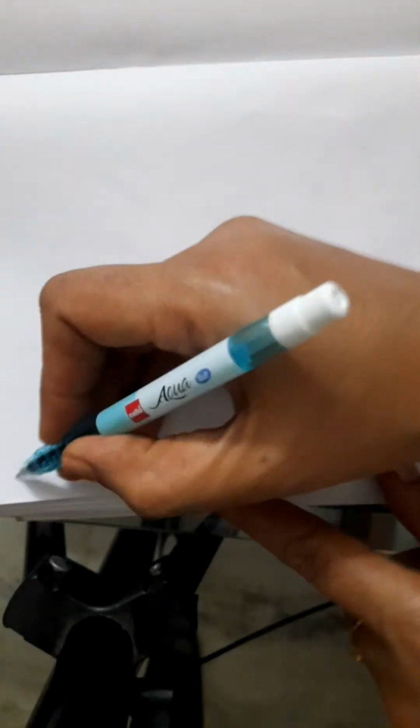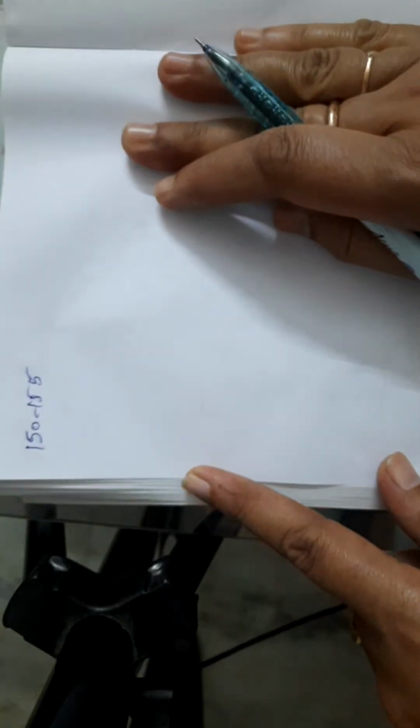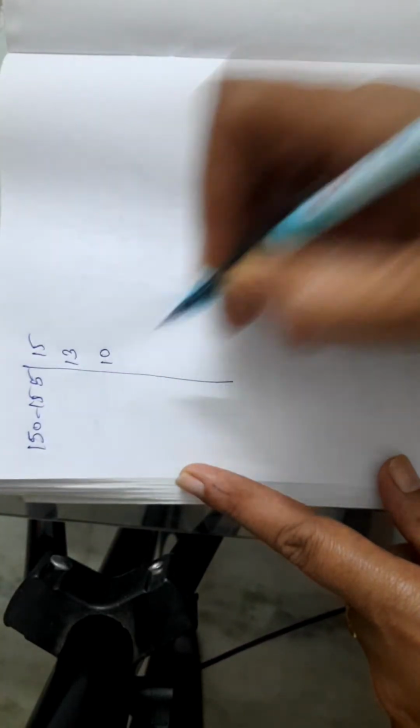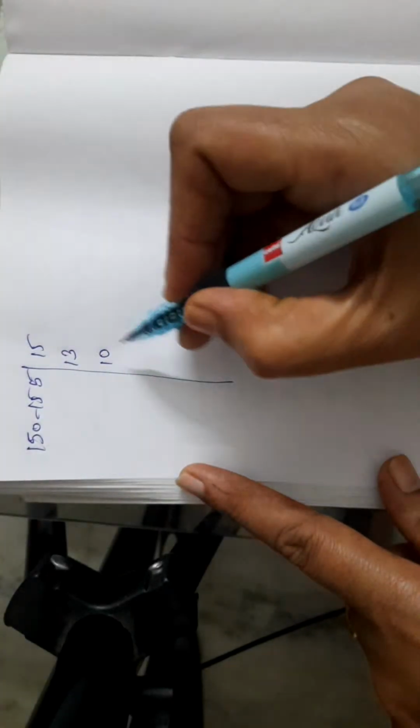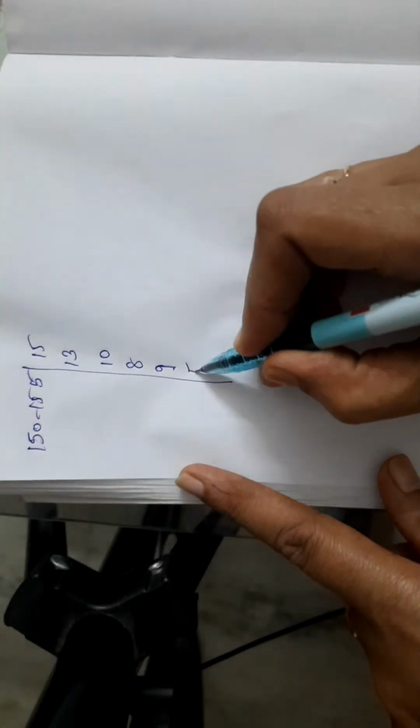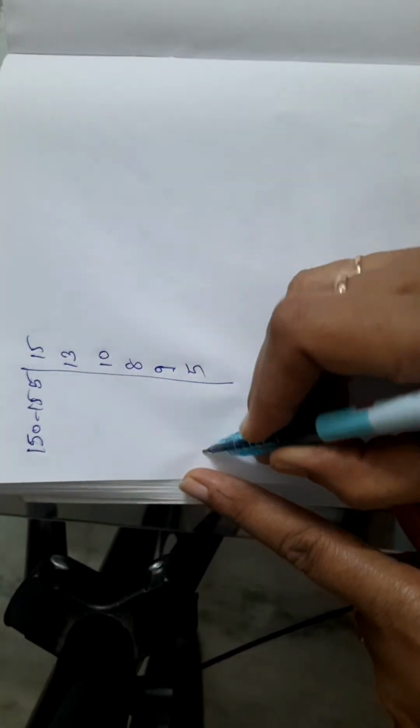So yeah, it's 150 to 155. Numbers are started being here. You make this column by your own. So first one is 15, second is 13, then 10, next is 8, then 9, then 5. So last one is 175 to 180.